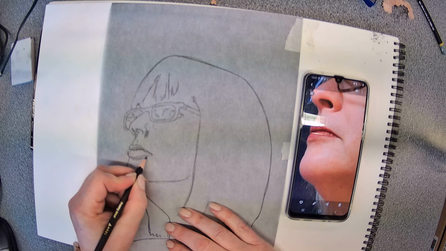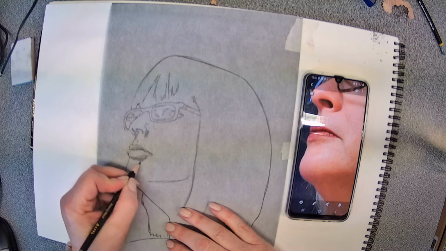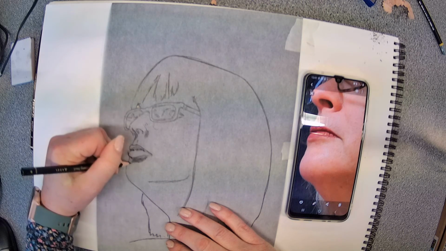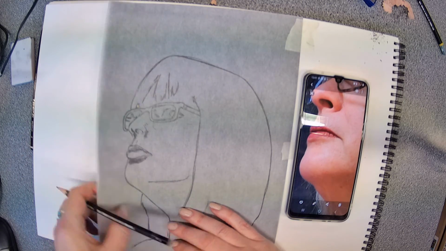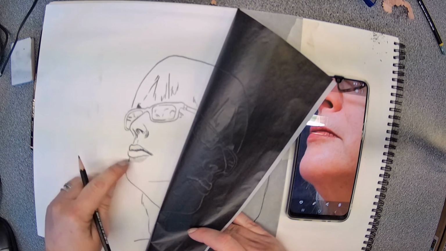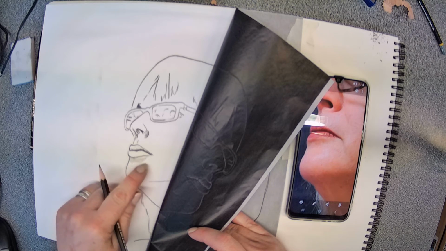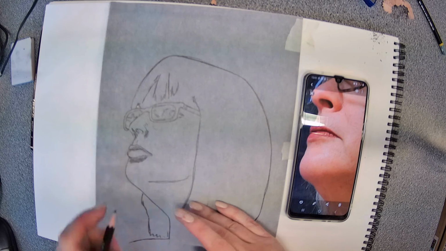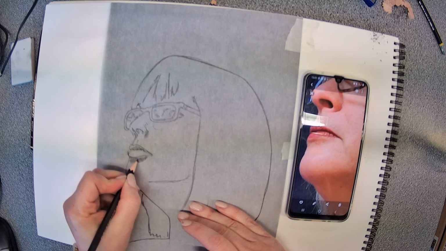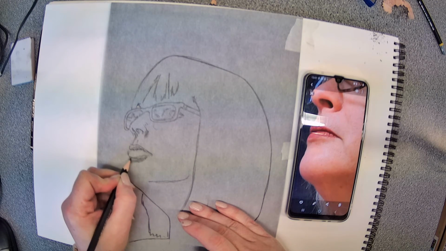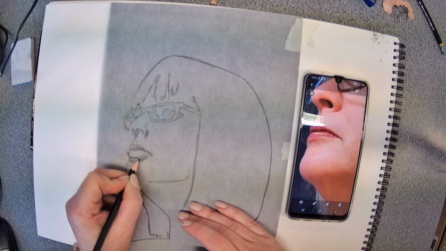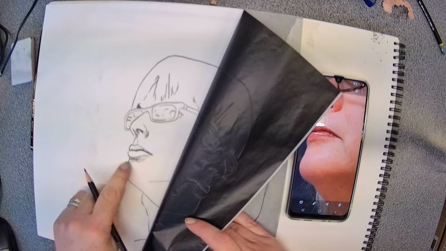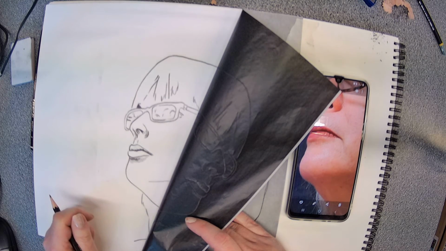So I need a lighter tonal range, so I've taken the pressure off my pencil. I know it looks like I've put quite a bit of pressure on, but when I lift it up, you can see the difference. There's only a little hint of tone compared to the lips, but if I need it to go a little bit darker, I can come back over it again, do another layer of the carbon paper, lift it up, and you can see I've got a slightly darker section there.